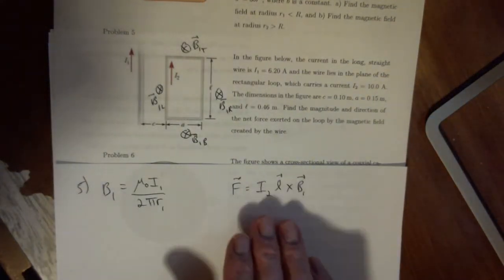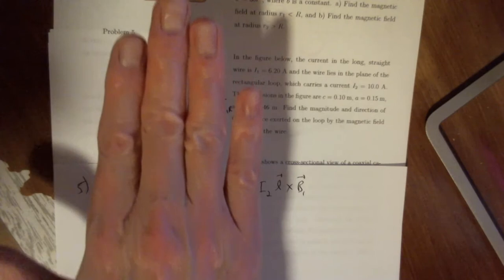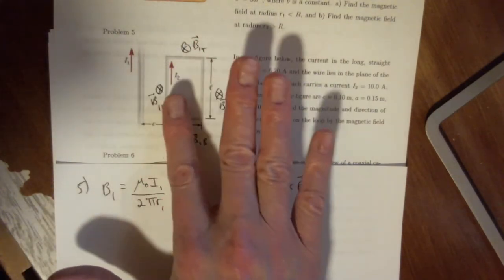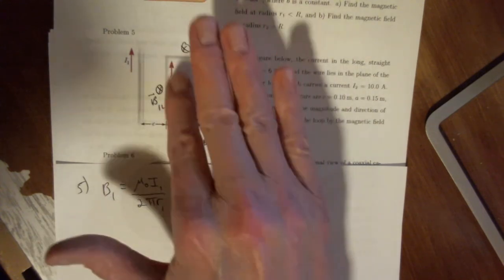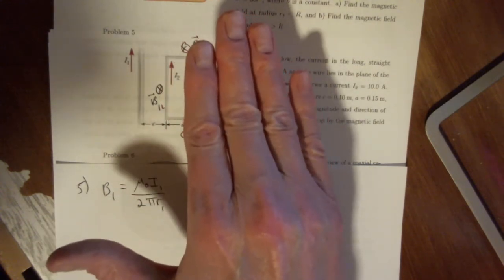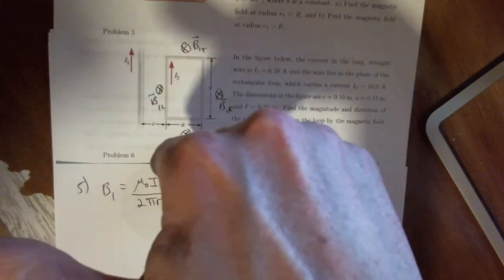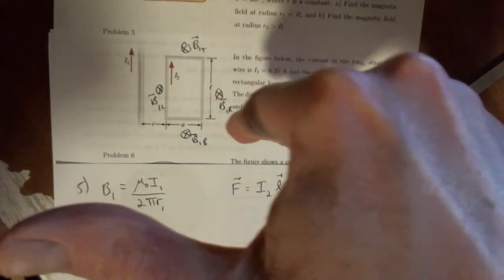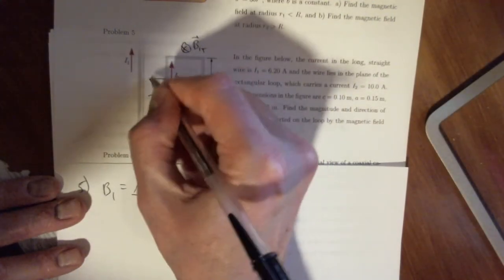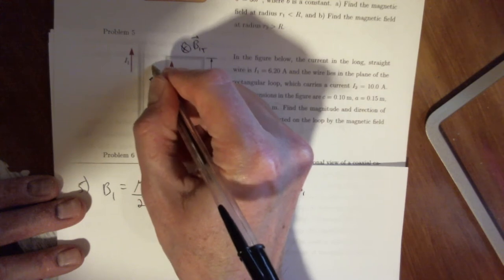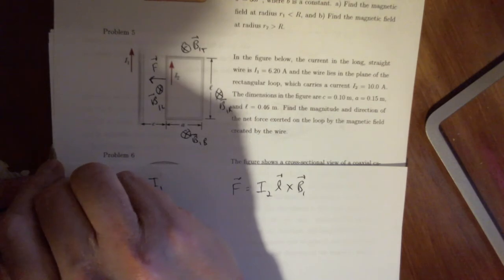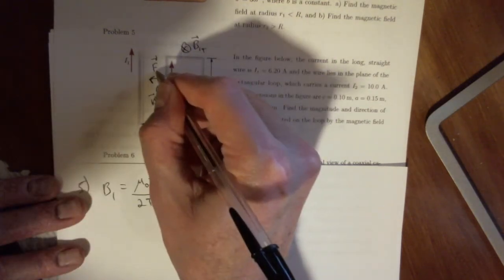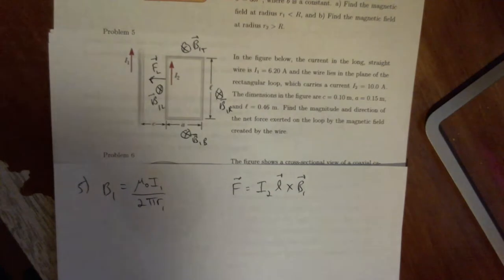And so I put my fingers along the current, which at the left side is up toward the top of the page, and I slap the B field, the second vector in the cross product, with my palm, and that causes my thumb to point left. So the force on the left side of the rectangular wire loop is left. So I'll call that the force on the left side is left.